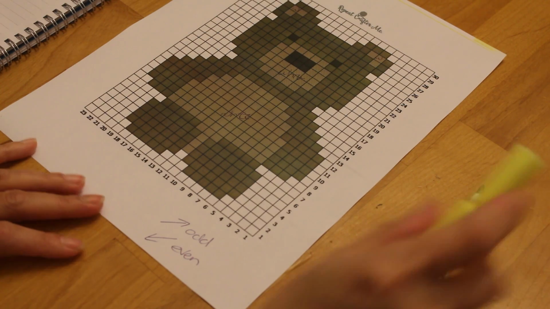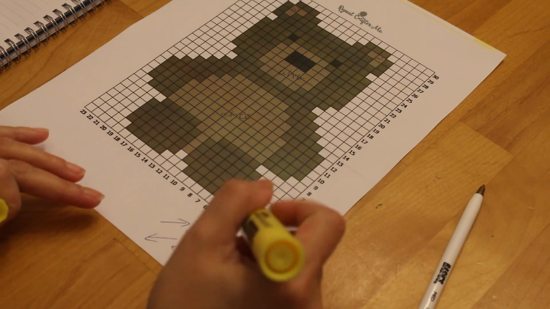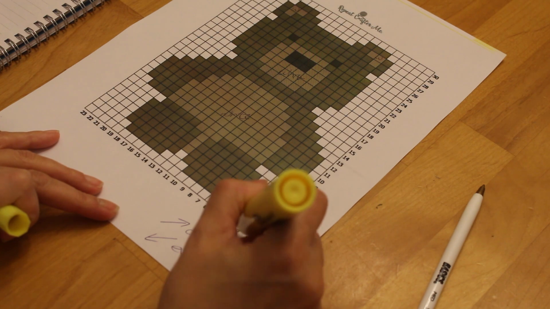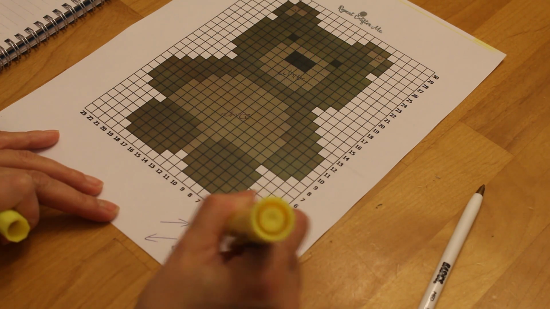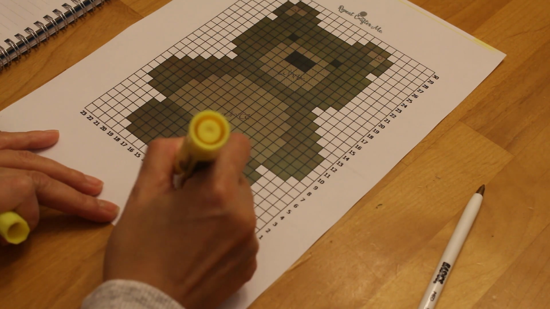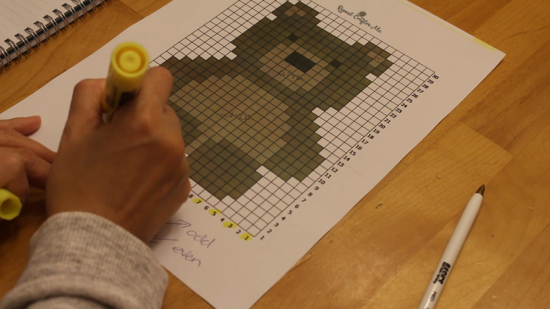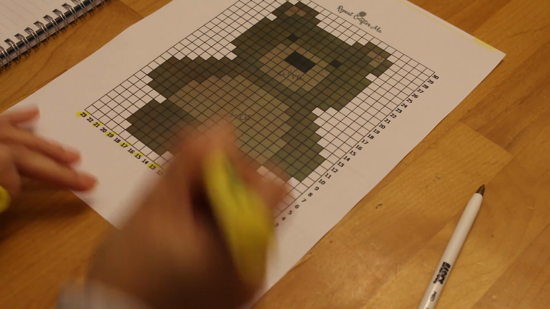So what I like to do is, she's already done the numbers here. I like to highlight the rows that I'm actually going to be doing. So along the bottom, when I'm going up, it will be all the odd numbers. So 1, 3, 5, 7, 9, etc.